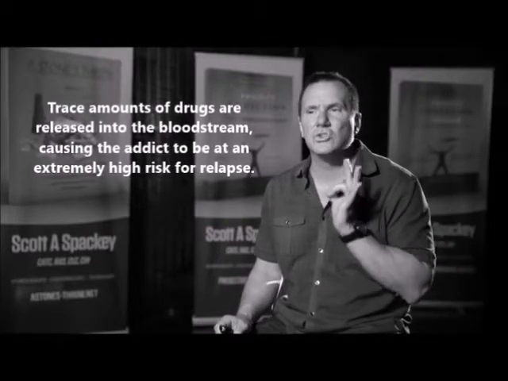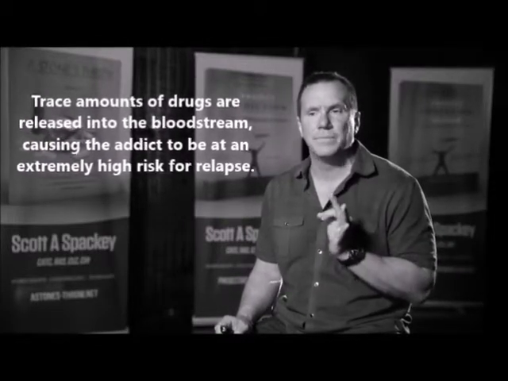With each cleansing cycle, trace amounts of the stored substances are released from the tissue cells, making it into the bloodstream. That's right, trace amounts of drugs are released into the bloodstream, causing the addict to be at extremely high risk for relapse. What happens when an addict gets a whiff, a sniff, a taste, or a sight of his or her DOC? The impulse to use is awakened intensely. Drug exposure in any way is a serious trigger, and now it is being released into the bloodstream directly.